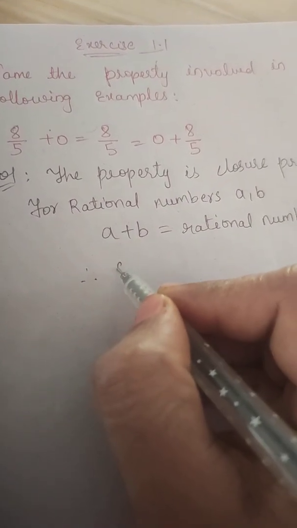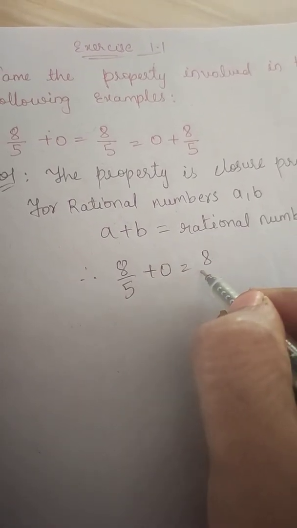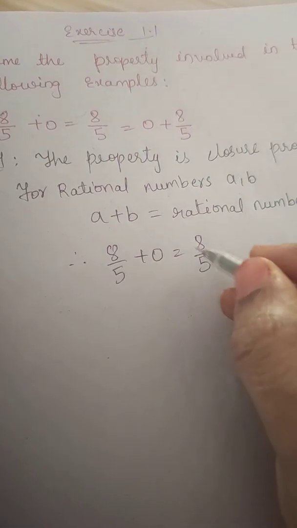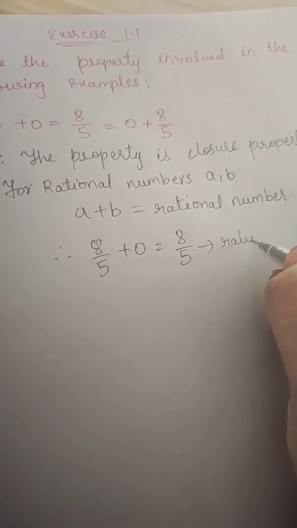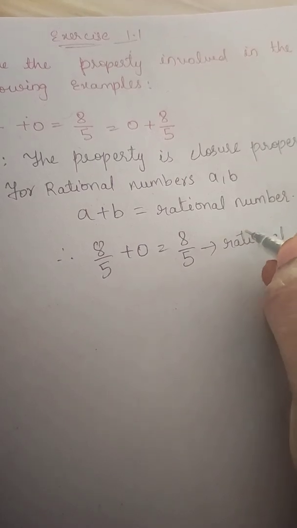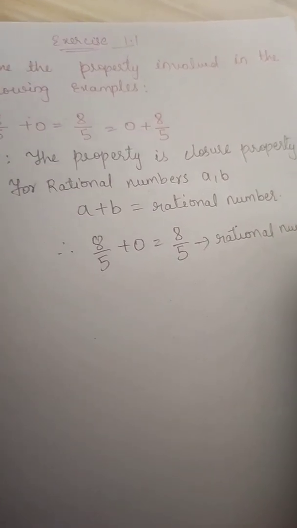Therefore 8 by 5 plus 0 is equal to 8 by 5. Okay, this is a rational number. So hence it is under closure property.